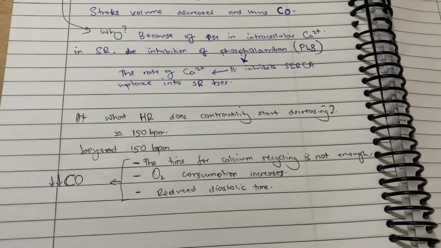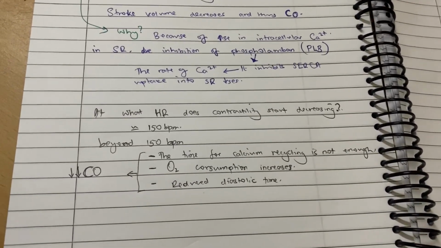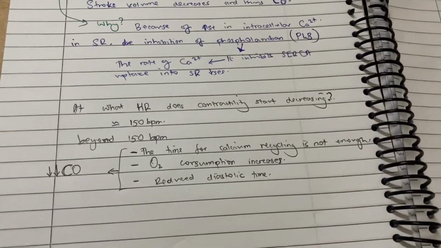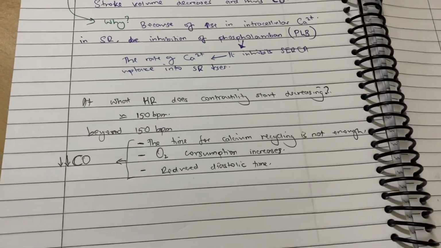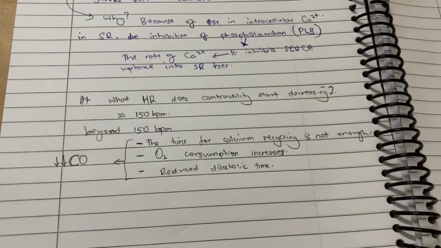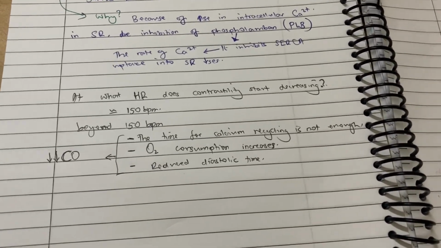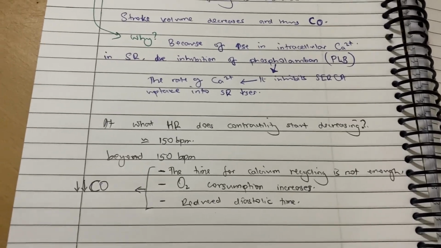A compensatory response, a physiological response to pulmonary edema, which will cause dyspnea, what will it be? Tachycardia. So those patients with severe MS will come with heart rates around 130, 120. But that one, we don't need that heart rate. We need to increase the diastolic time by giving beta blockers.